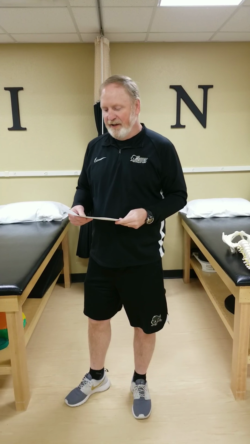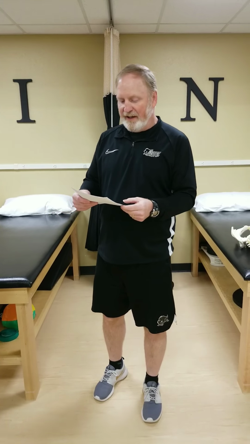So today we're talking about the cervical spine and the thoracic spine and how the two interrelate. First thing we're going to discuss is active range of motion. Again, active range of motion is you moving the body part yourself. If we look at the spine, it's made up of cervical, thoracic, and lumbar spine. All three have different functions.